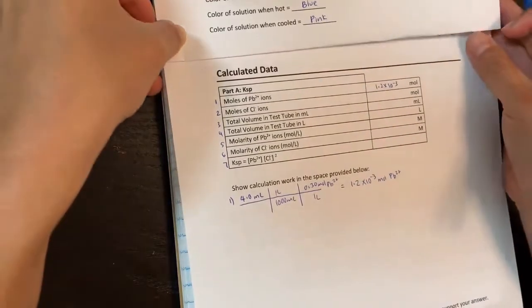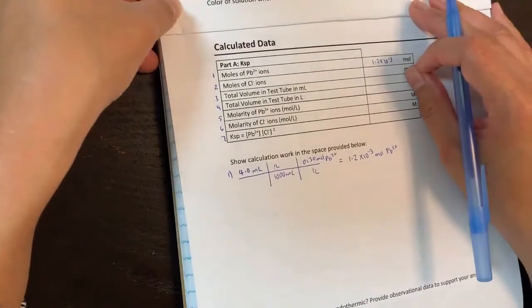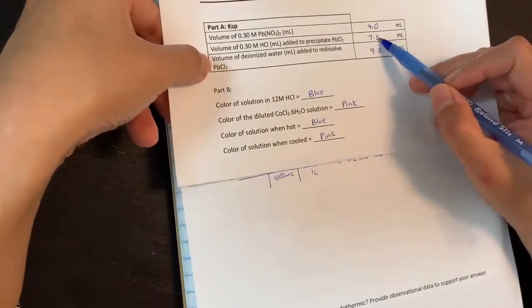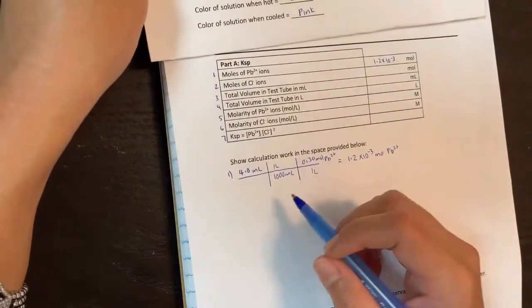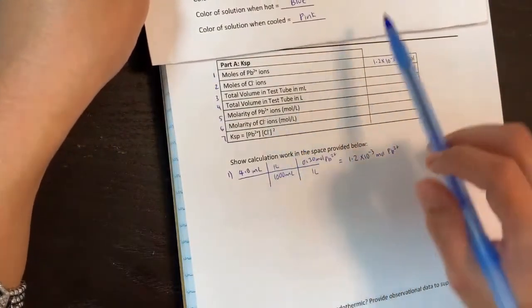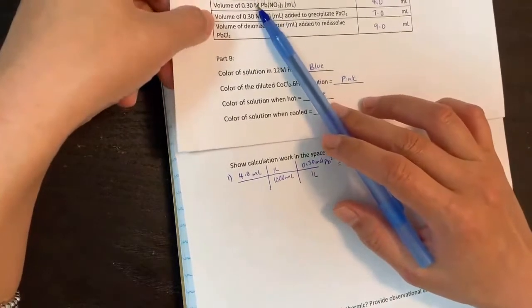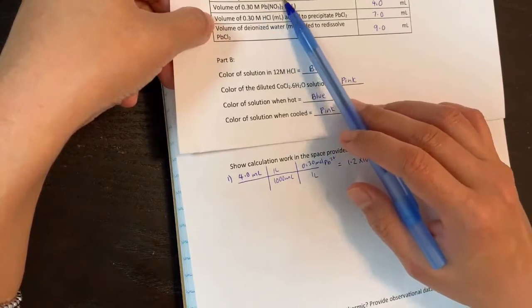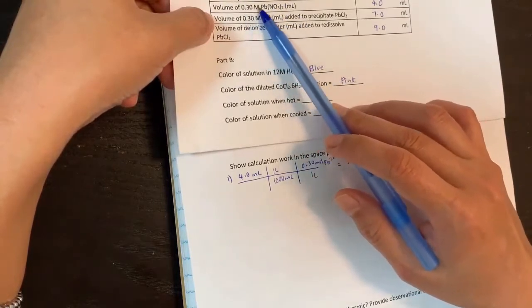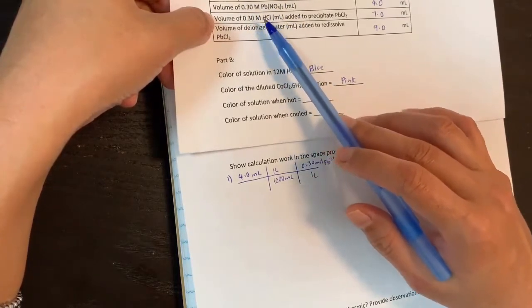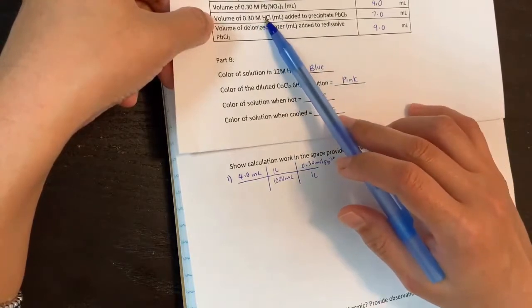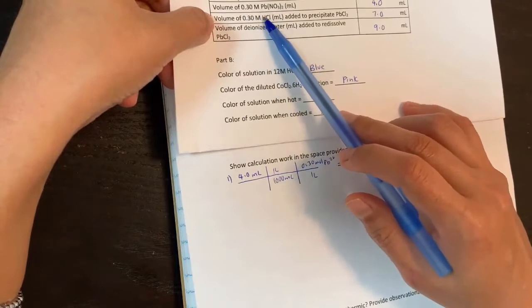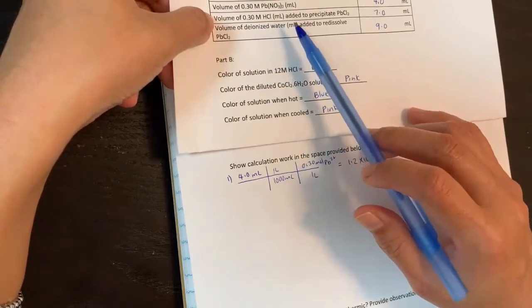Next, we need to use the volume, which I put down at 7 mL for HCl. The reason I use the molarity of Pb(NO3)2 is because 1 mole of this compound gives 1 mole of this ion, so the molarity of the ion is the same as this number. Molarity of HCl is the same as molarity of H+ in the solution because it's a 1:1:1 ratio.